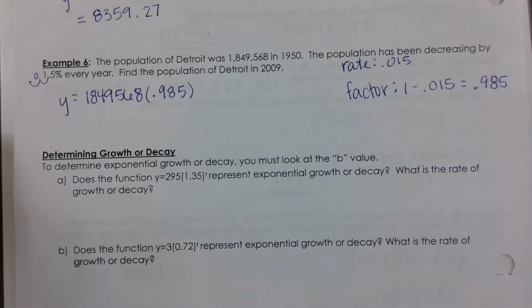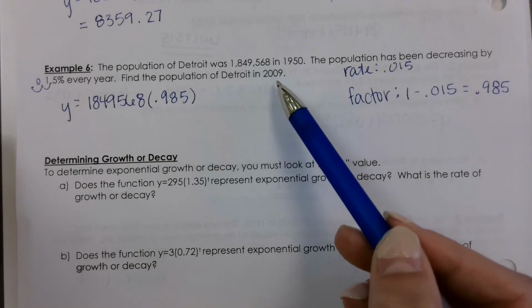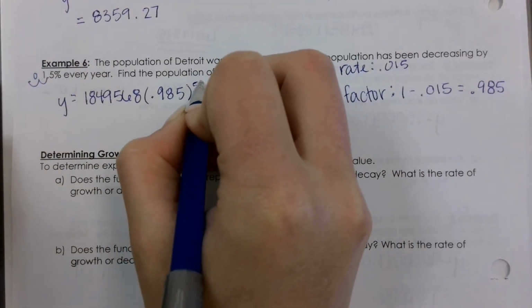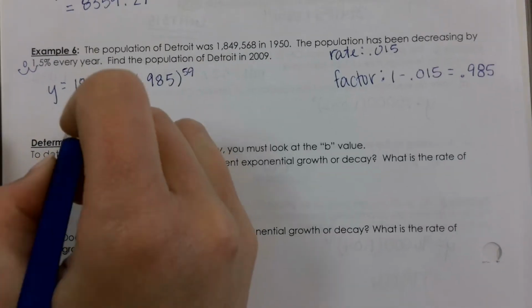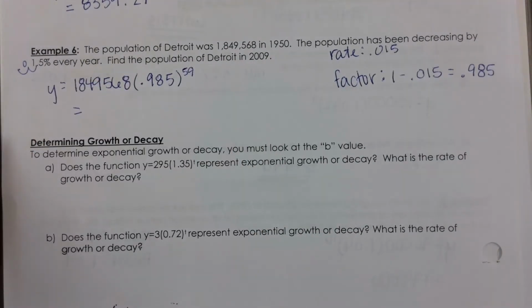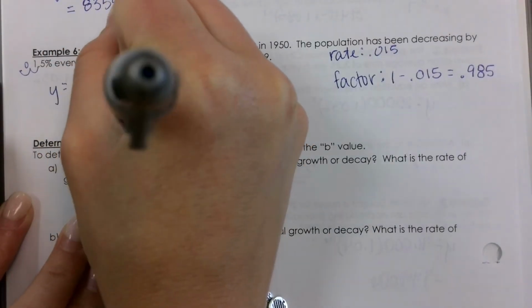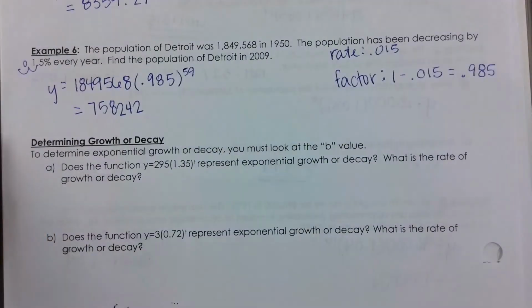To the, let's figure out what exponent we need. So we started in 1950 and we want to know the population in 2009. So how do we figure that out? How many years have passed? 59, right? So we'll plug in 59 for your exponent, type all that in your calculator. Let's see what we get. And why do we round to a whole number this time? People. Is that all right?